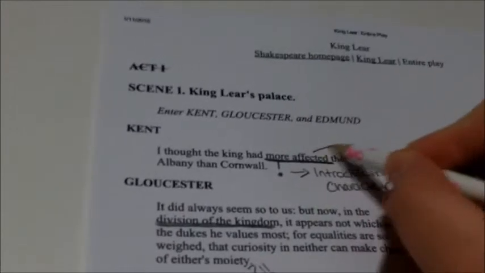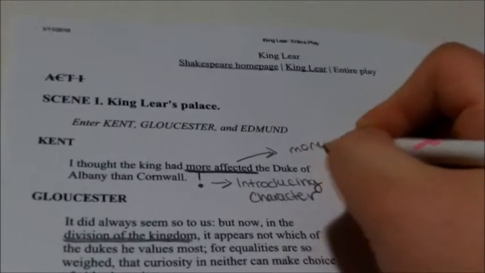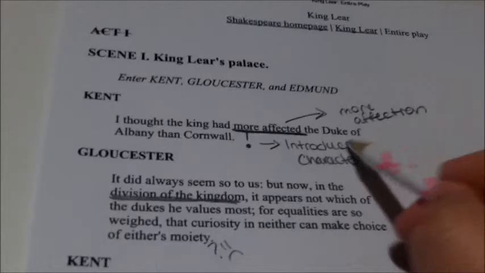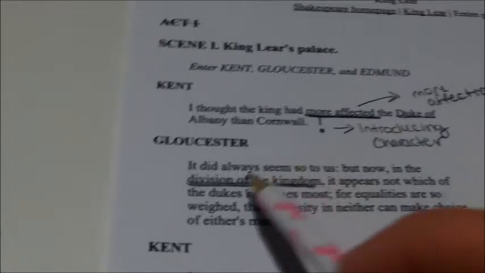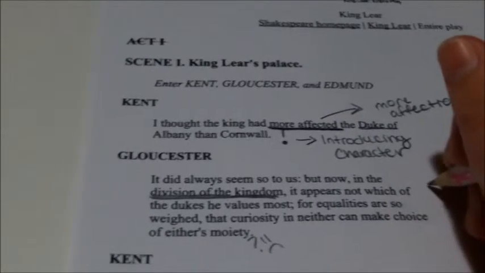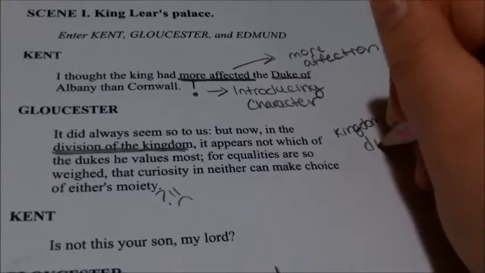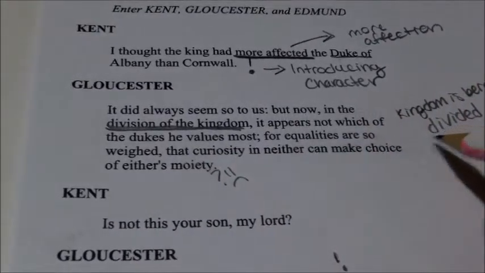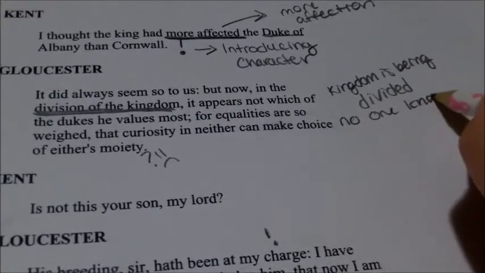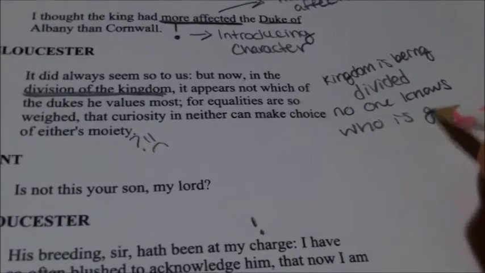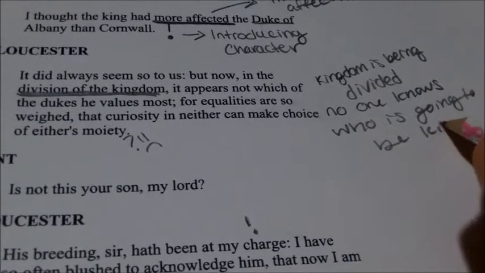So let's show an example again. So in this text, we've already started to use some of the other methods, but this time I'm going to say, so more affected. So he must have more affection for this, whoever this guy is, Duke of Albany. It did always seem so to us, but now with the division of the kingdom appears not. So the kingdom is being divided. And so they don't know who's going to get the kingdom, basically. No one knows who is going to be king. Okay?